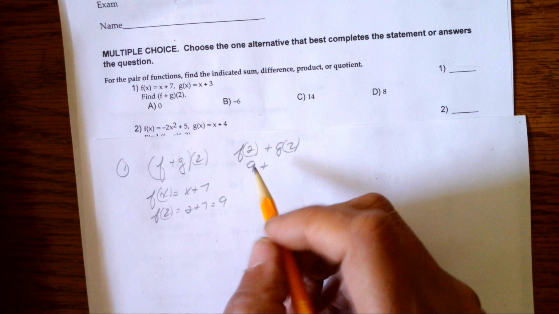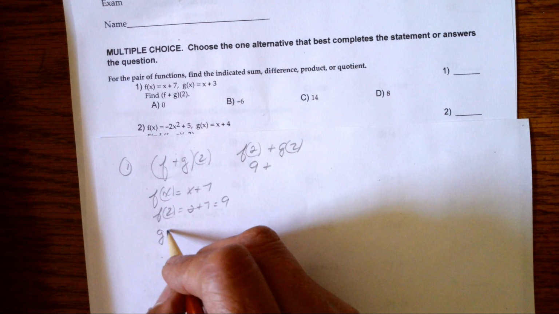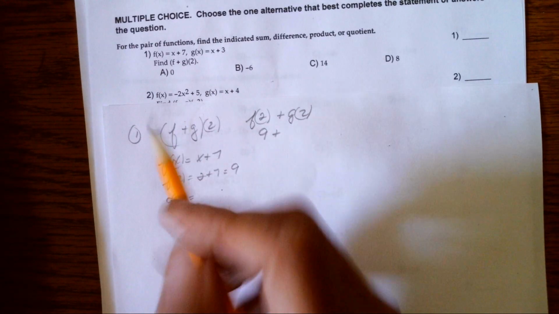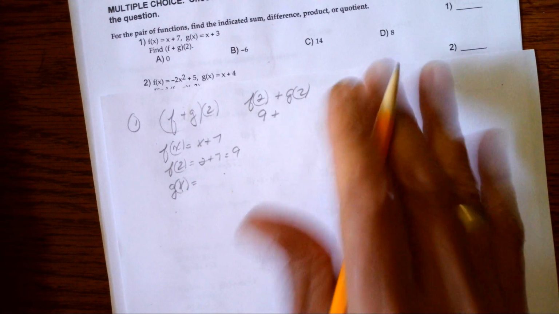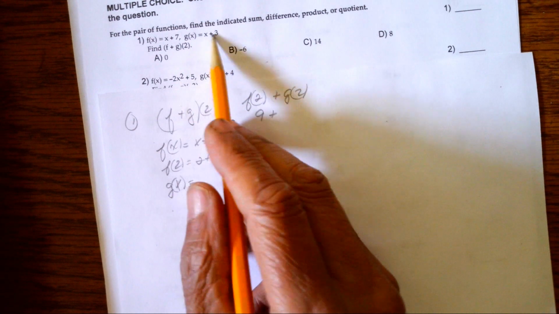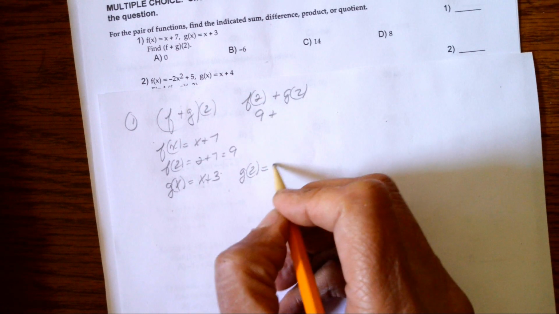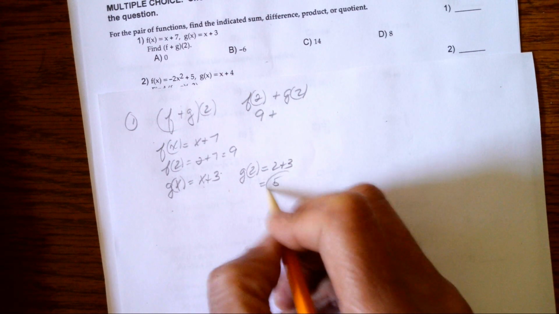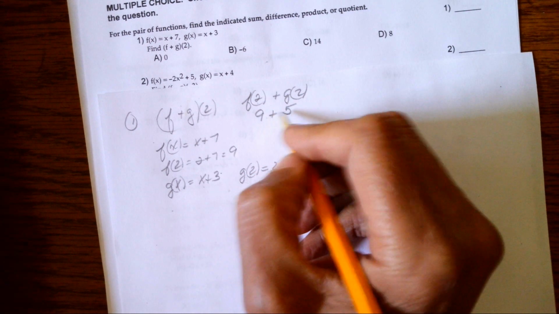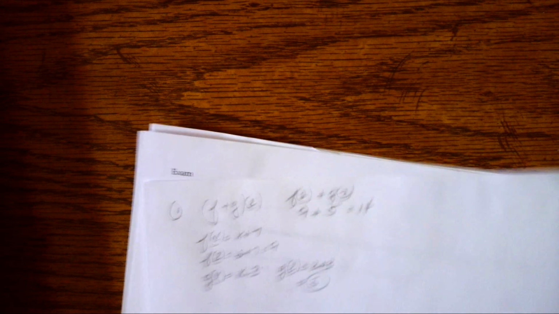And what about g of 2? So the g function, g of 2, let's see. Well, let me first just write the g function. G of x equal to x plus 3. So g of 2, in place of x, I'm substituting 2, adding 3, so this is 5. So g of 2 is 5. So f of 2 plus g of 2 is 9 plus 5, which is 14. Letter C.